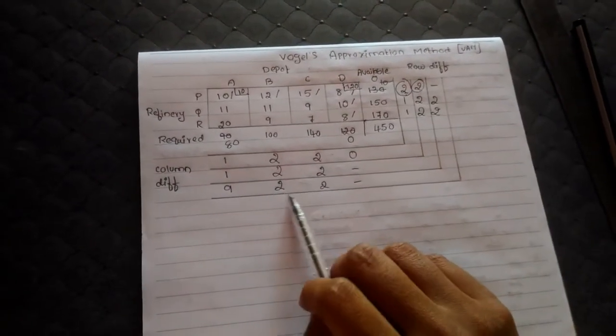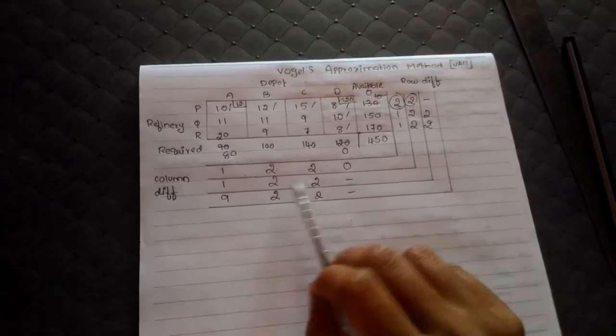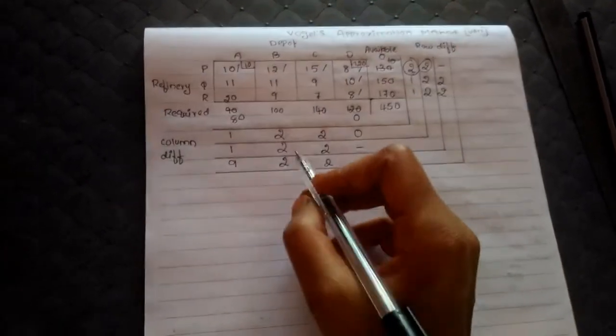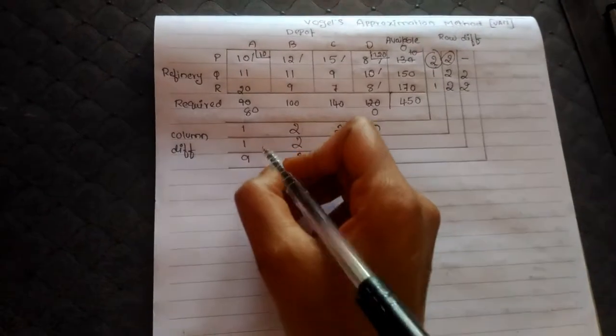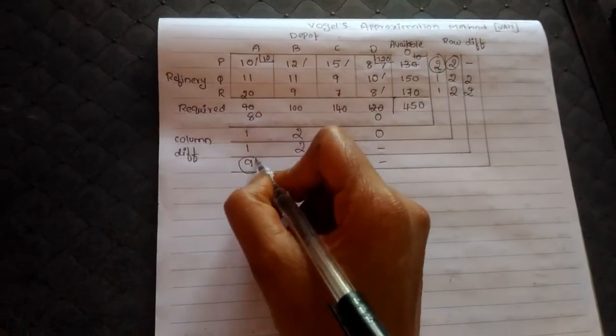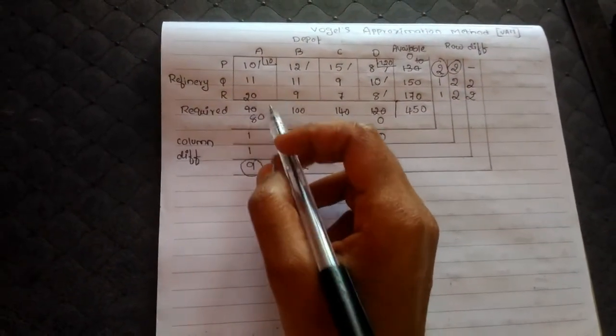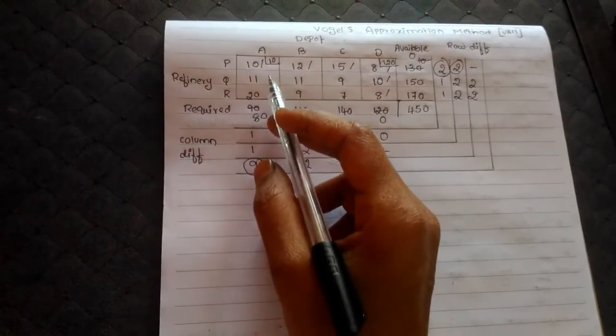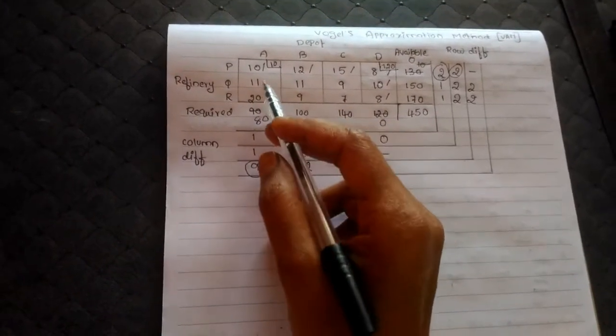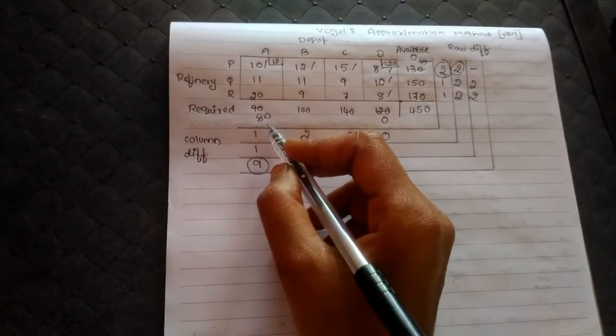Now, amongst these new iterations, column difference and row difference, identify the largest value. 9 is the largest value here. So, encounter this. And 9 is a difference from column number 1. So, amongst this column number 1, identify the least value. Least value is 11.